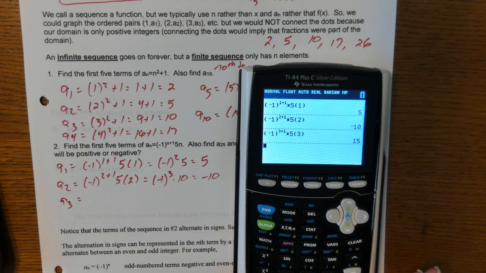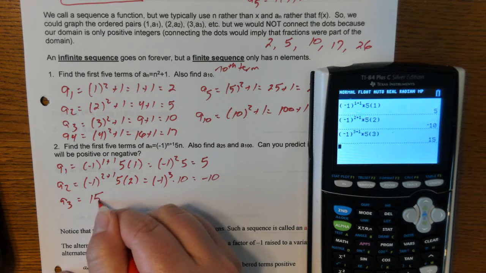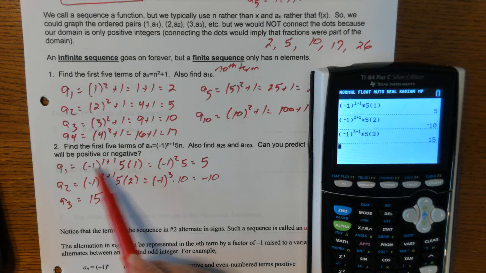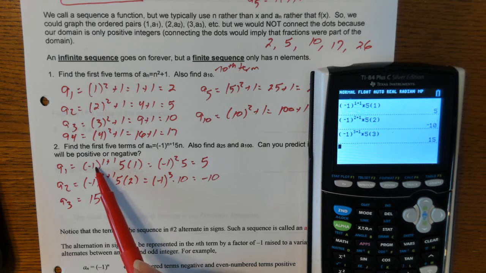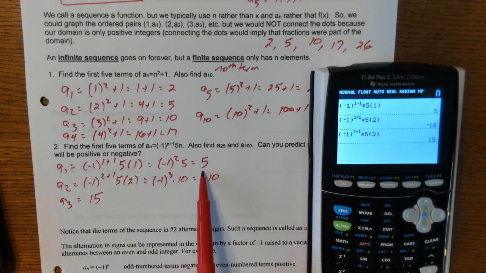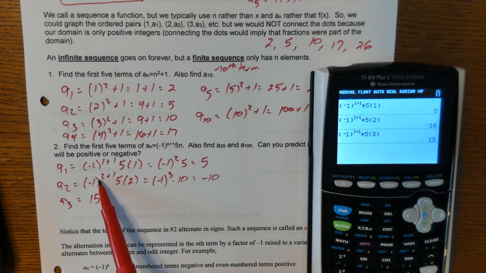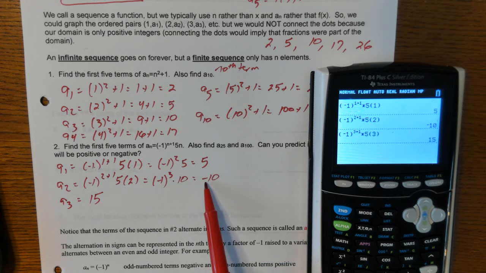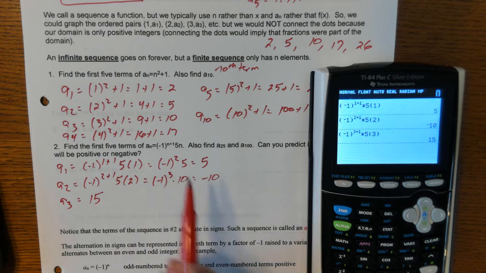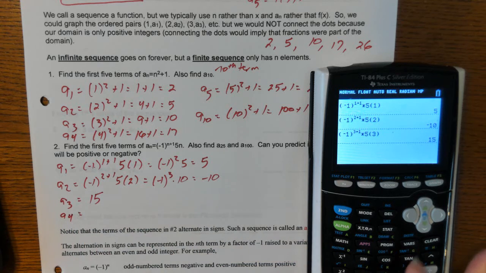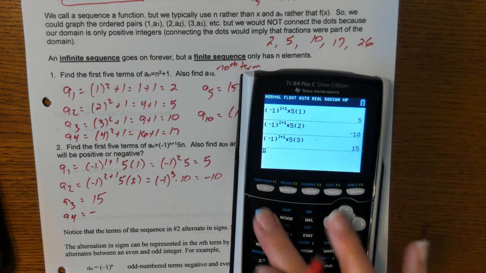Now, that comes out to be 15. One thing I would point out here, notice how the negative 1 is receiving an exponent. So negative 1 was raised to whatever my term number was plus 1. 1 plus 1 is 2. When we raise a negative number to an even exponent, it's going to come out positive. 2 plus 1 was 3. So when I raise this negative 1 to the third power, an odd exponent, my answer came out negative. So I'm not surprised that when I had my third term, I would have been raising the negative 1 to the 3 plus 1. So it's going to come out positive again. I bet the a sub 4 is going to come out negative. Let's see if that's what happens.